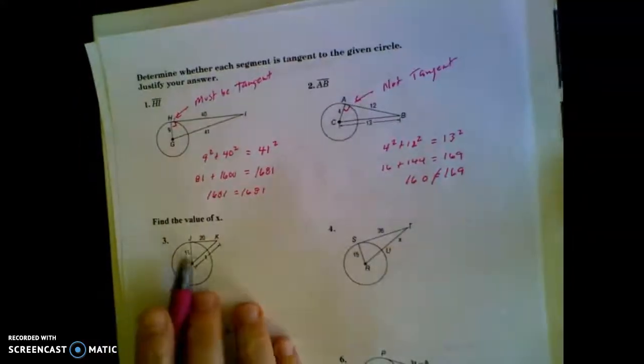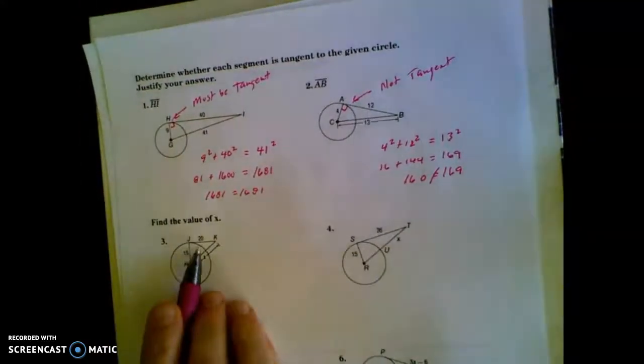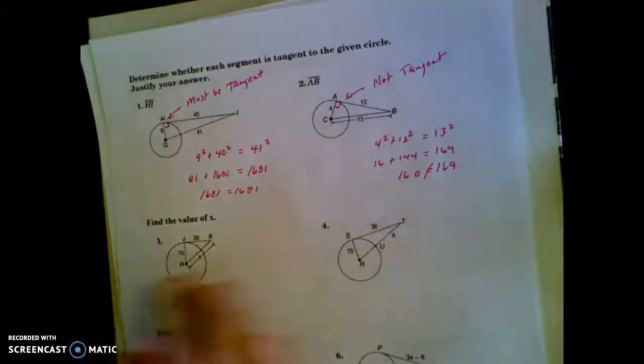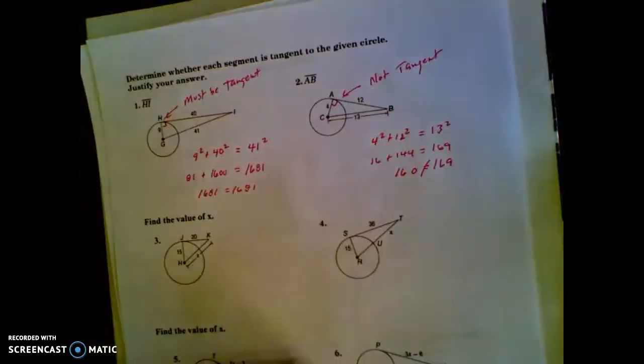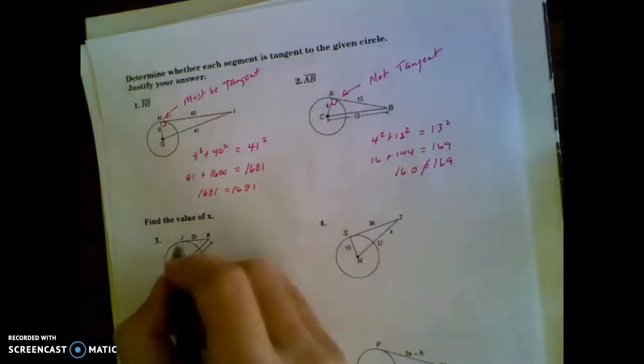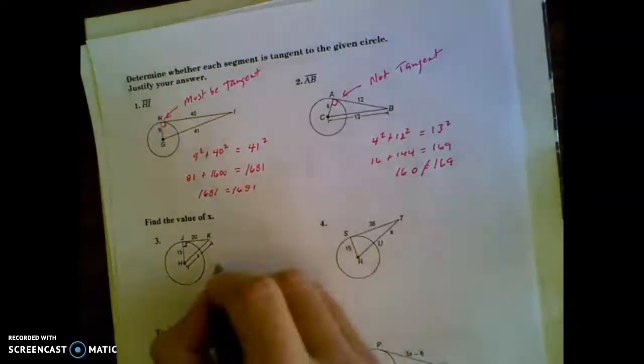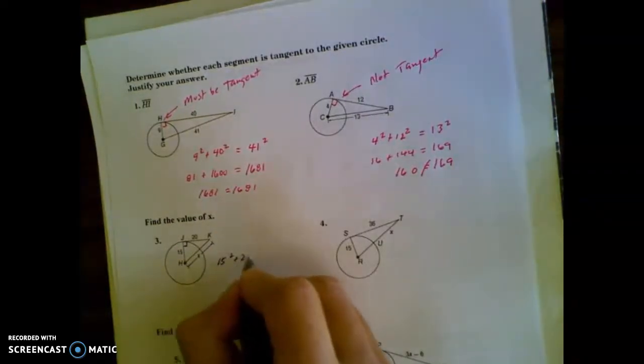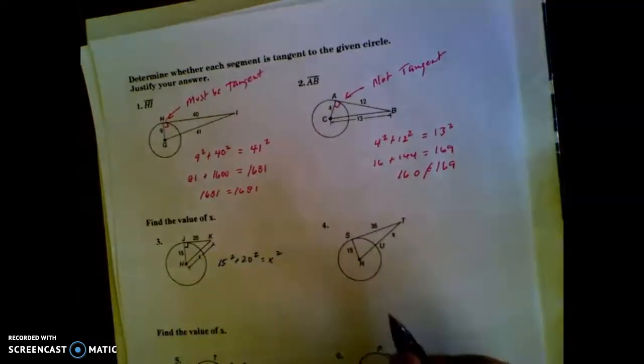Down here, if it looks to be tangent and 3 and 4 is a different type, you can assume they are tangent. Up here they wanted to know if it was tangent or not. So this is a little bit different. You know it's tangent, you know that's a right angle. So you can do 15 squared plus 20 squared is equal to x squared and solve for that.